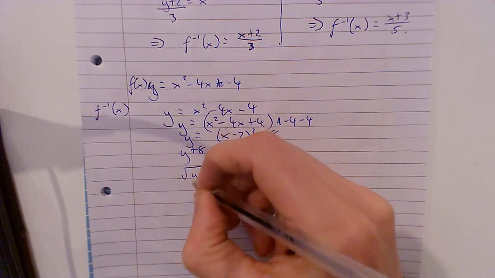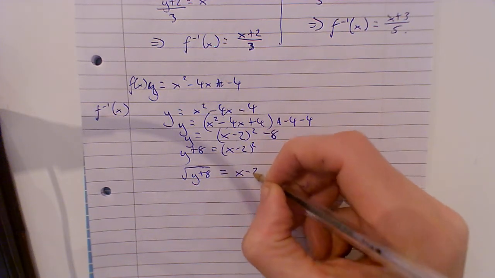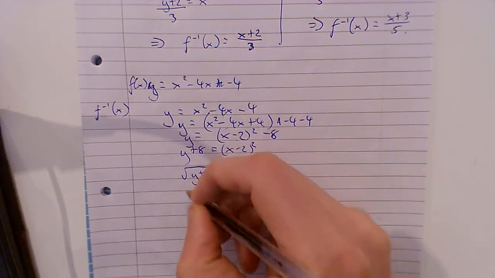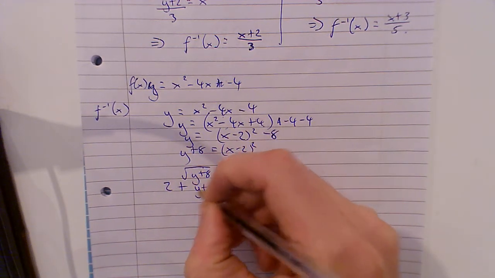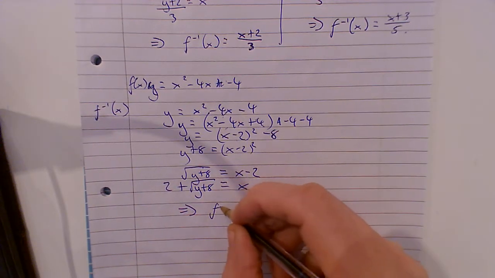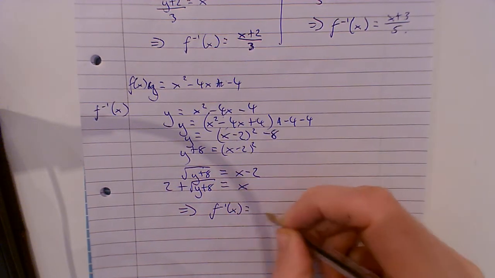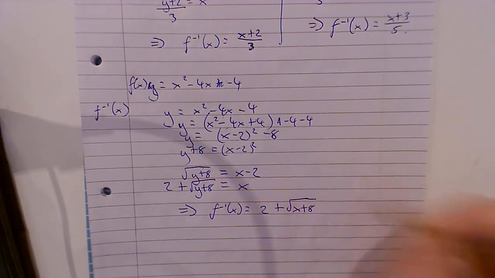Square root that, square root of y plus 8 equals x minus 2. x equals 2 plus the square root of y plus 8. So therefore, f inverse of x equals 2 plus the square root of x plus 8.